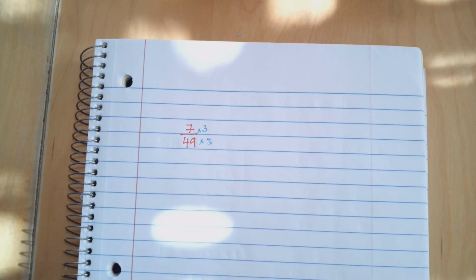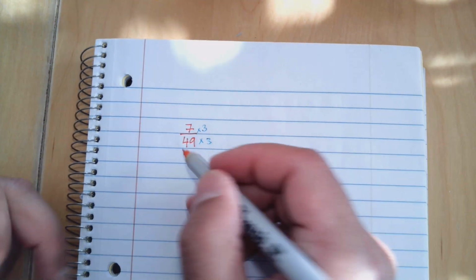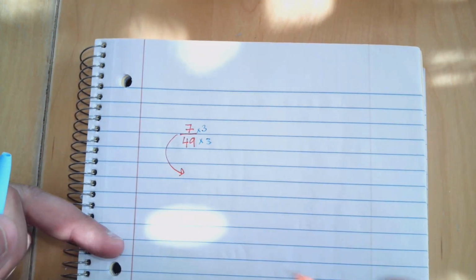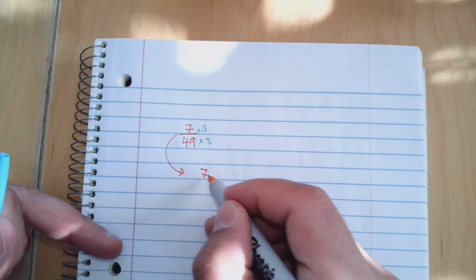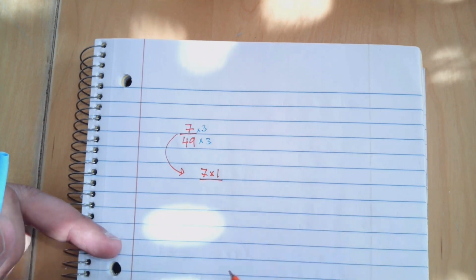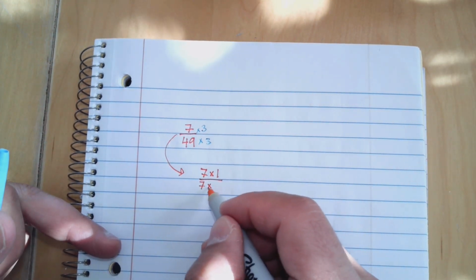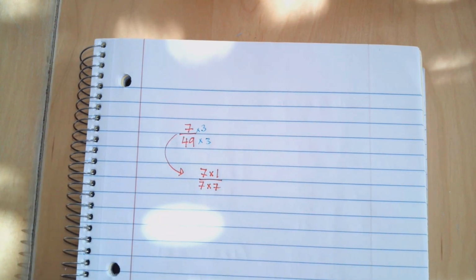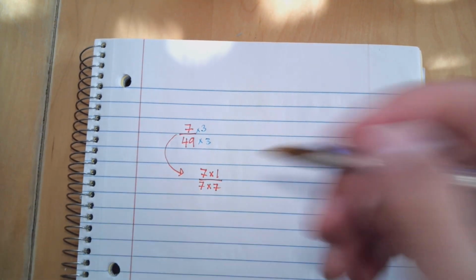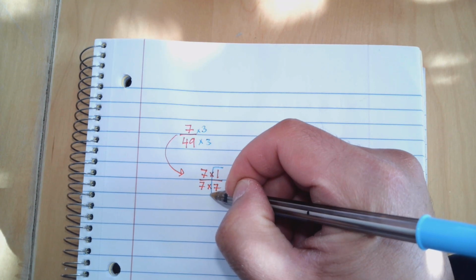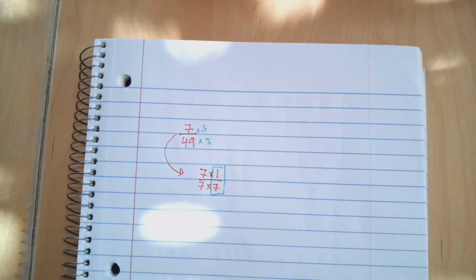So let's look at the factors between 7 and 49. And we know that 7 is just 7 times 1, and 49 is 7 times 7. So 7/49 is actually equivalent to 1/7.